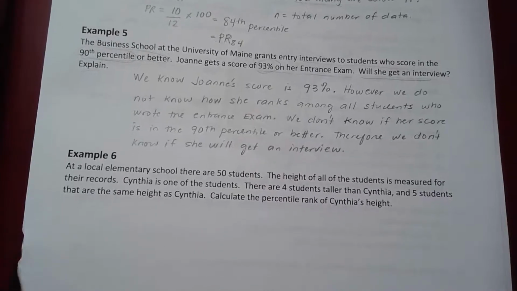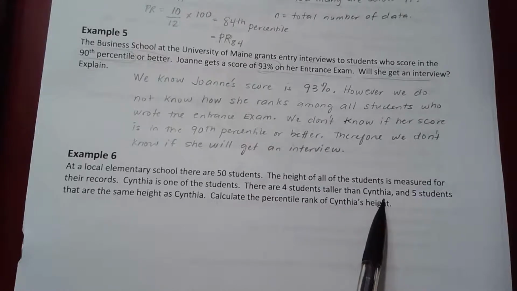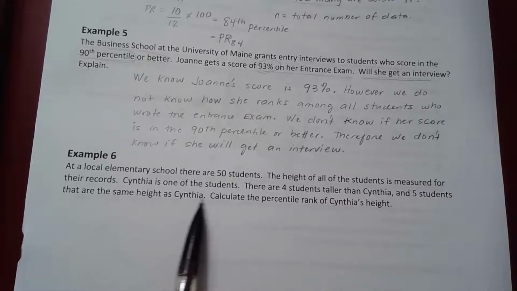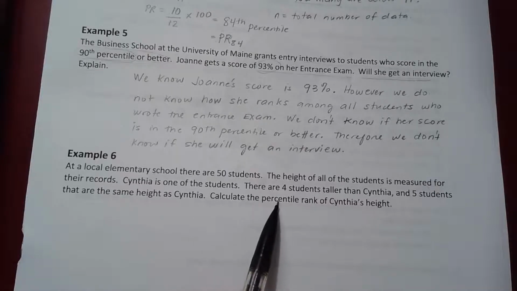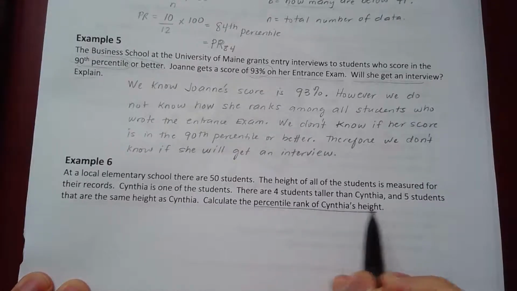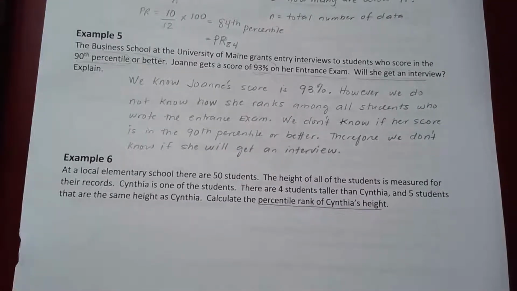There are 4 students that are taller than Cynthia, 5 students that are the same height as Cynthia. Calculate the percentile rank of Cynthia's height. Okay, so now we actually don't know Cynthia's height, and it doesn't really matter. What we're trying to figure out is what's her percentile ranking in terms of height.